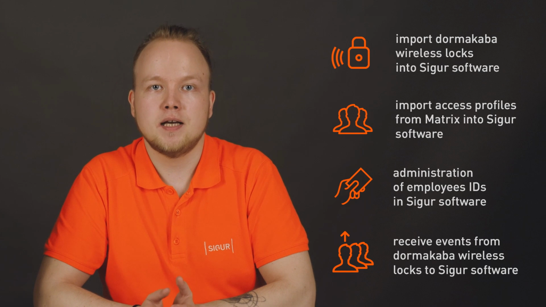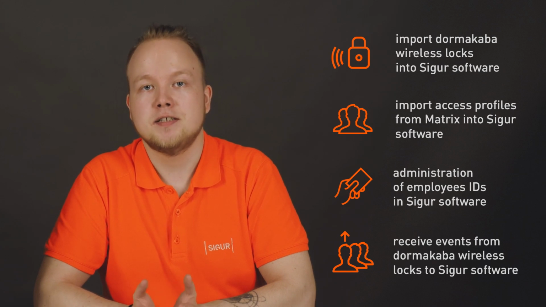Events related to access points of wireless locks are displayed in the Sigur archive. The Sigur integration supports MIFARE Classic and MIFARE DESFire cards. This allows using one program to manage all access points. Now let's move to configuring the integration with dormakaba wireless locks in Sigur.